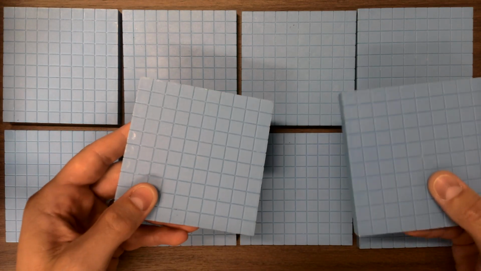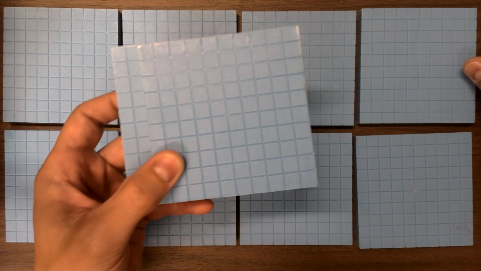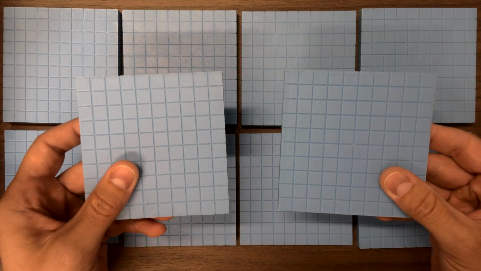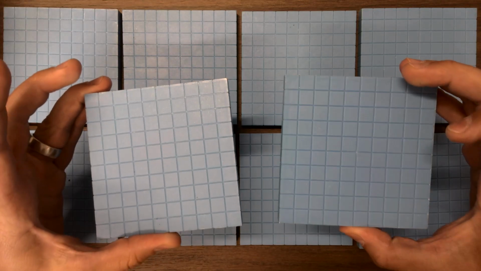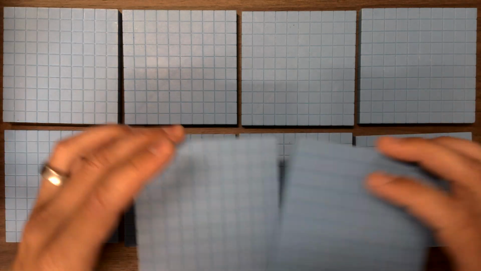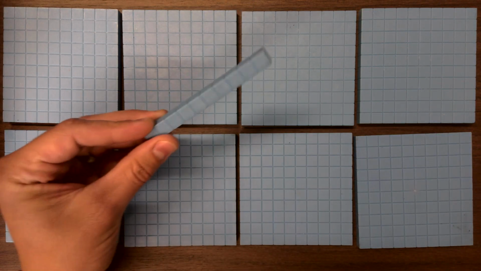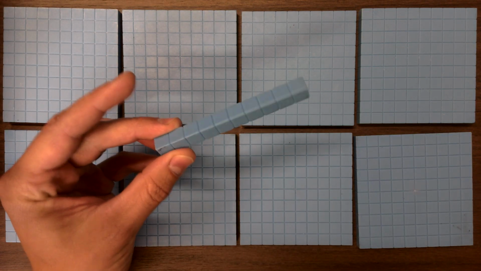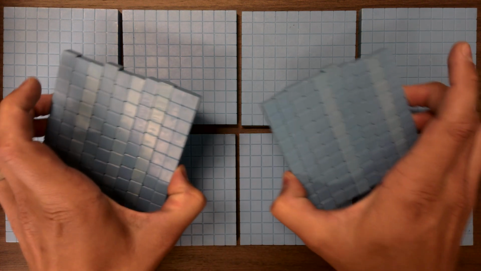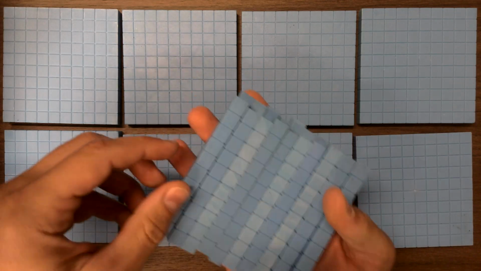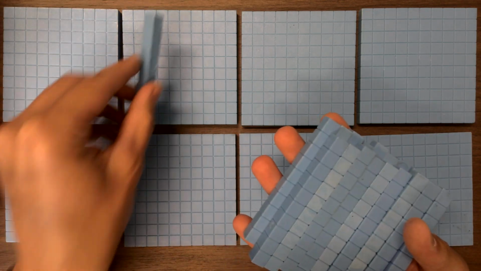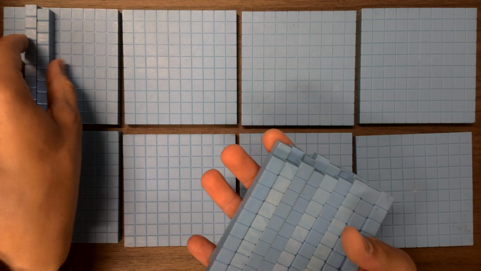Since I can't place these into the groups without making them unequal, I will need to exchange these 2 pieces for hundredths. So instead of having 2/10, I need to have 20 hundredths. That will be 20 of your long strip pieces. Here's our 20 hundredths. We could go one at a time, but we know that we can put 2 into each.